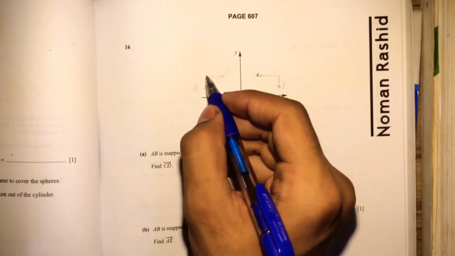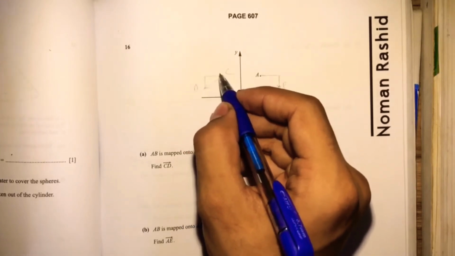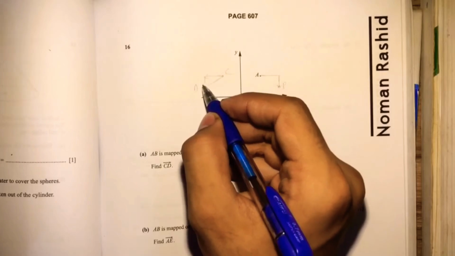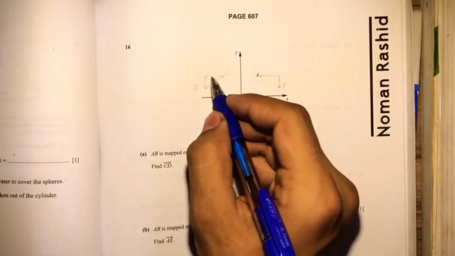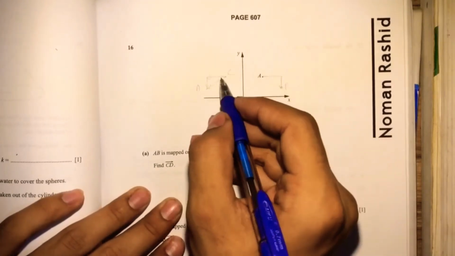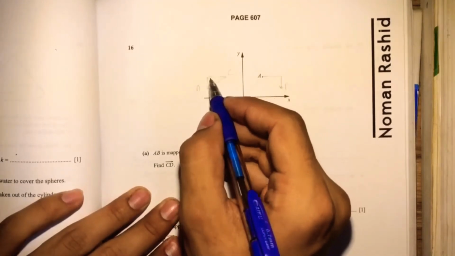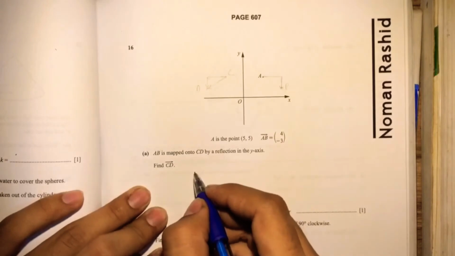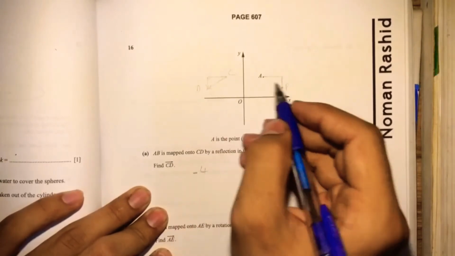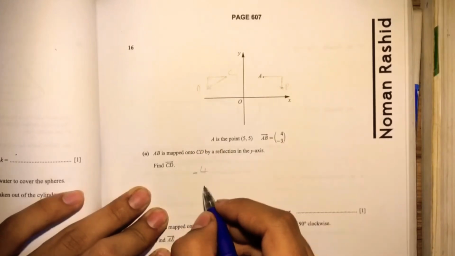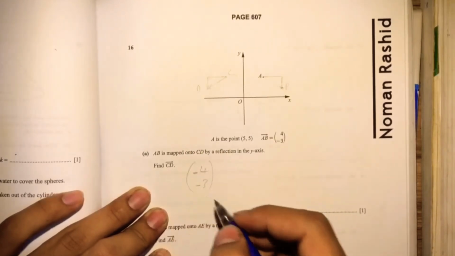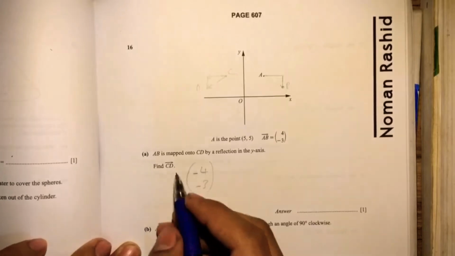This distance will still be 4 as it was over here, but the direction changes, so it becomes minus 4. So CD is minus 4, and then here we're going downwards, here also we're going downwards, so it remains minus 3. CD is (-4, -3).